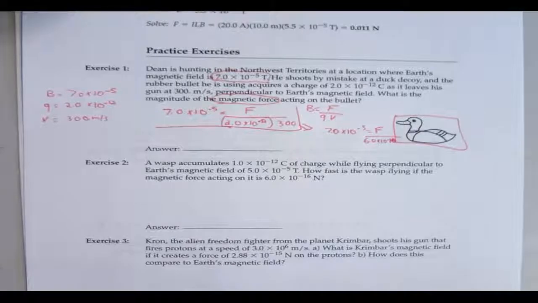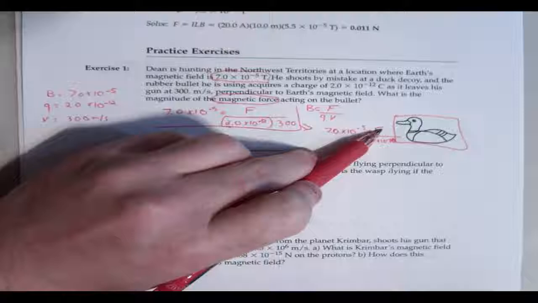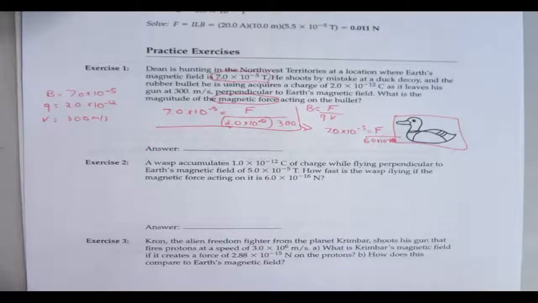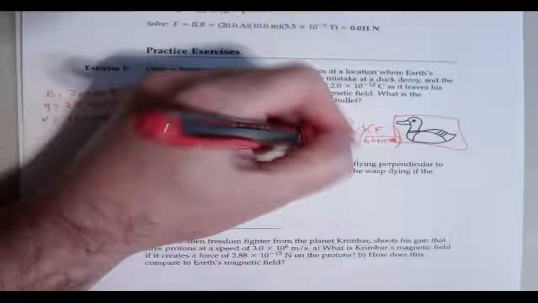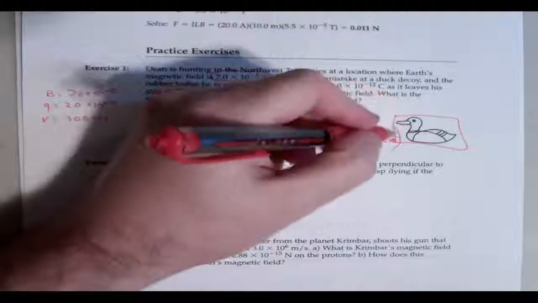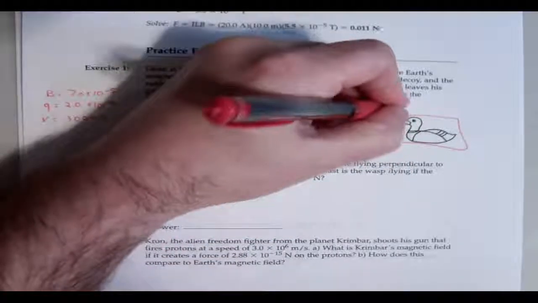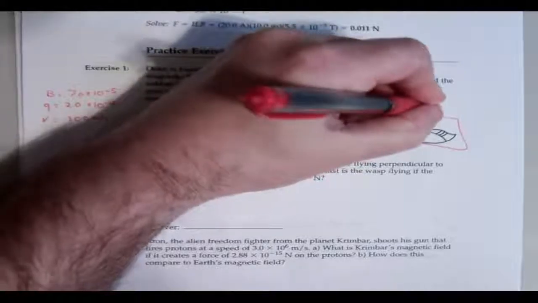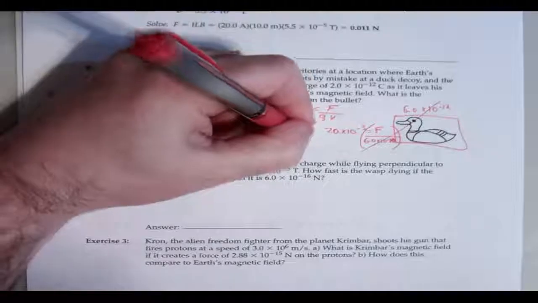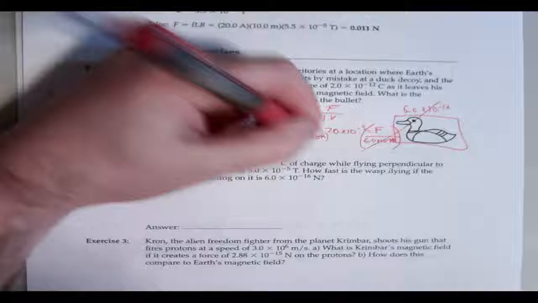So now that we've got that, we've got a basic algebra problem. We've got a number equals a variable over a number. So how do we get rid of the denominator and get the F by itself? We multiply the whole right side, this is really challenging with a duck in the way, by this denominator. So we multiply the whole right side by 6.0 times 10 to the minus 10, which cancels that, right? And the whole left side as well.